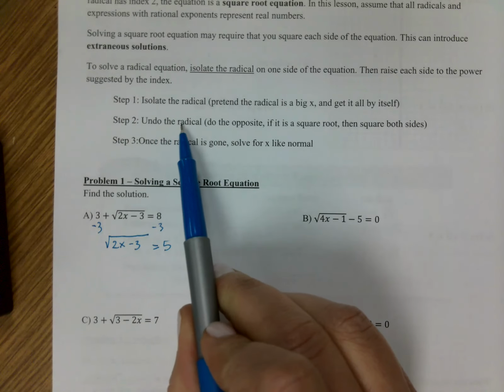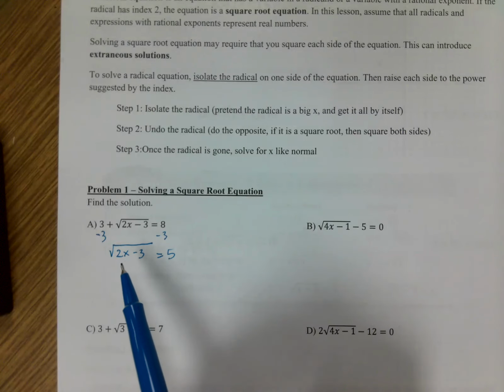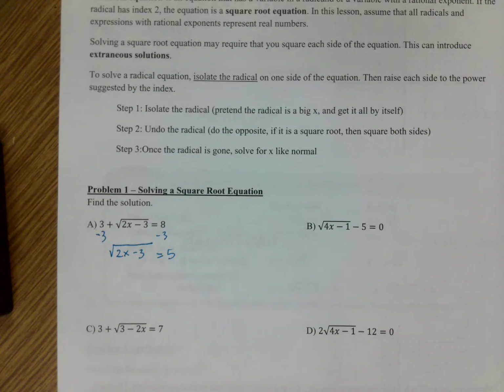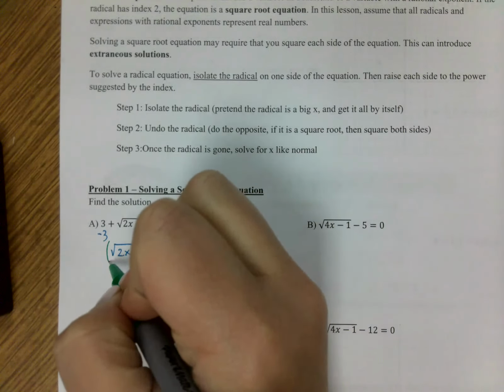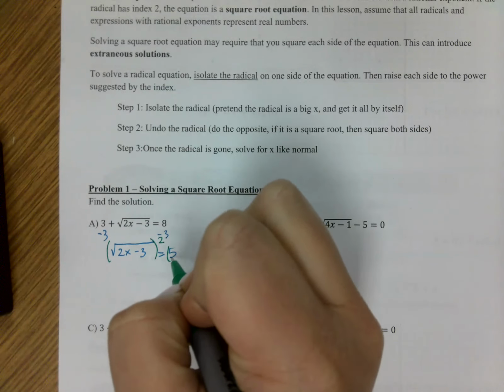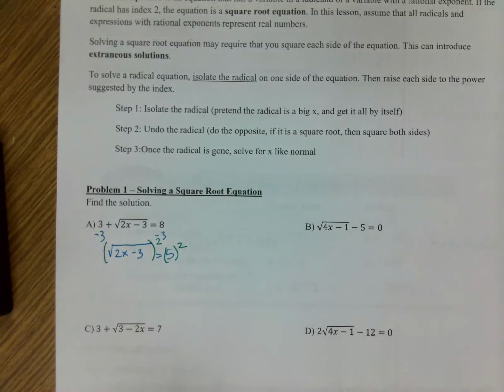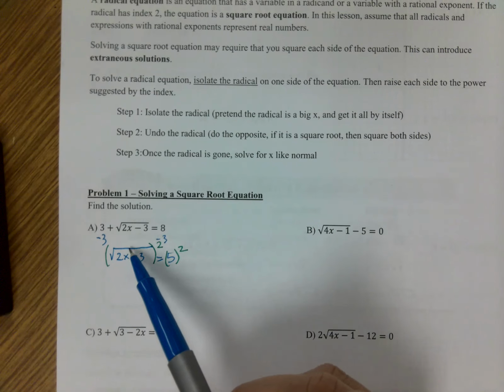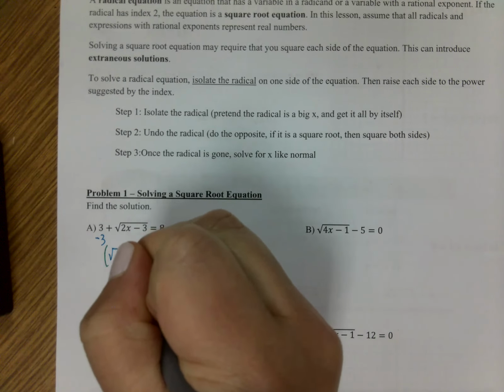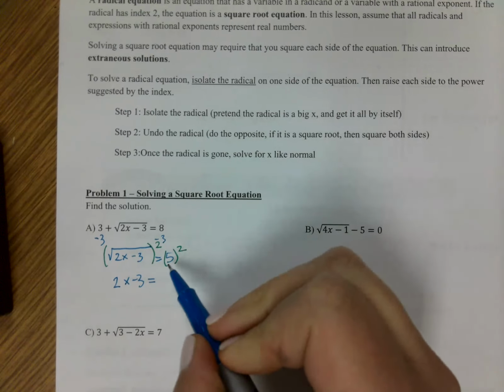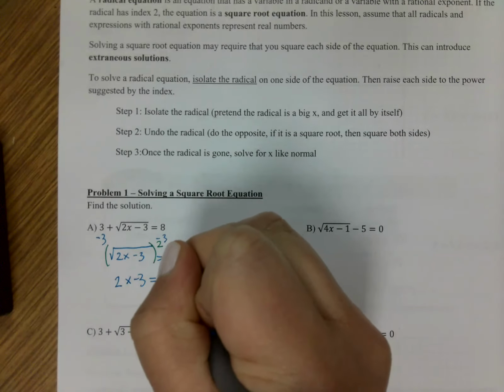Now you want to undo the radical. Depending on what's here, it's going to look a little bit different, but undoing the radical is doing the opposite. If it is a square root, then you square both sides. If it's a cubic root, you would cube both sides. In this case, this is a square root, so I'm going to square both sides. Now, this undoes both of those. So now I'm just going to have the 2x minus 3 here. Now, 5 squared is equal to 25.